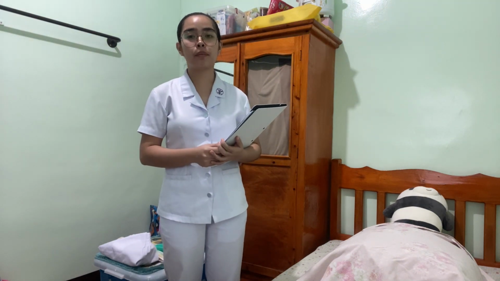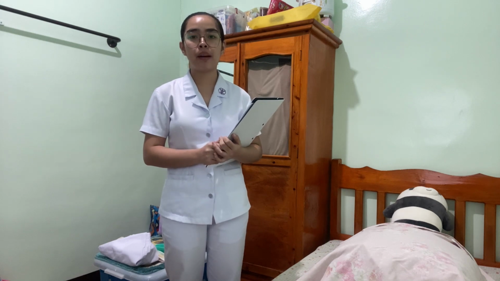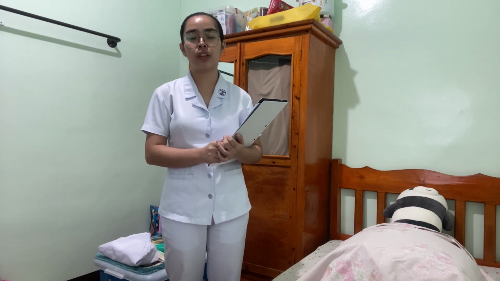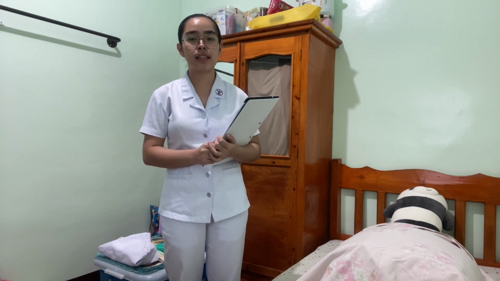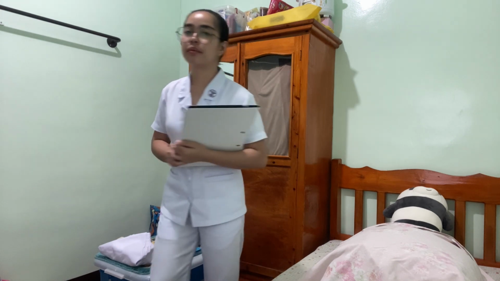So next, I will perform a hand washing before preparing the set. This is to deter the spread of microorganisms that can cause disease and contamination.